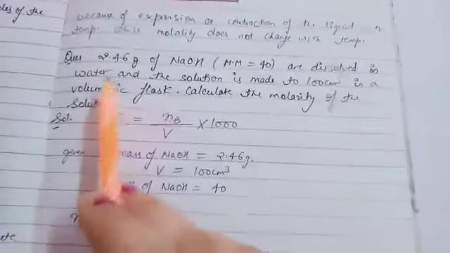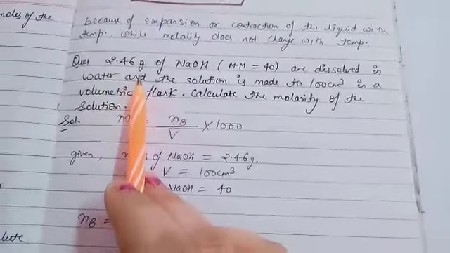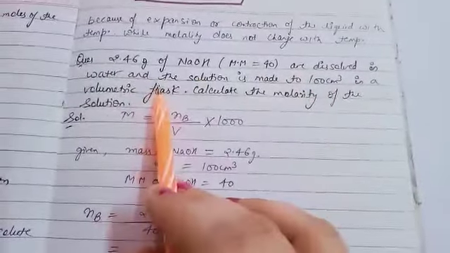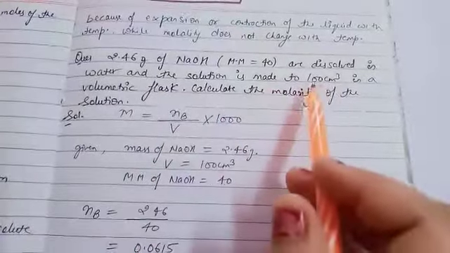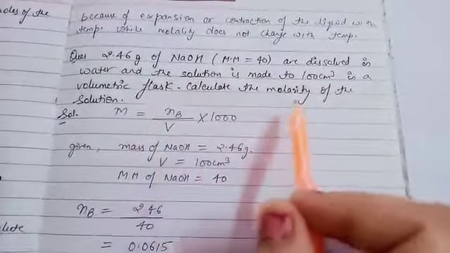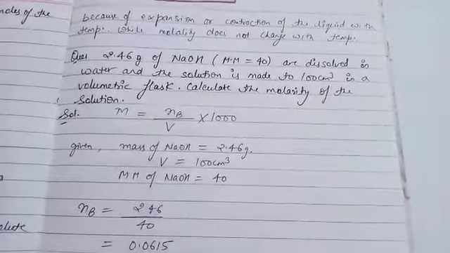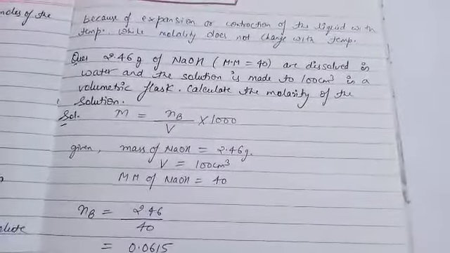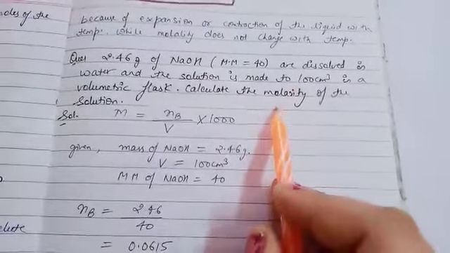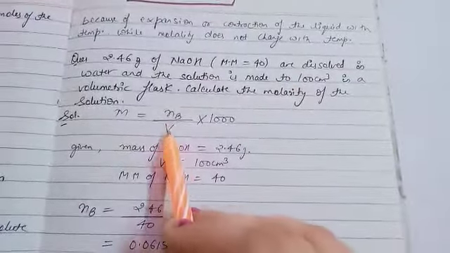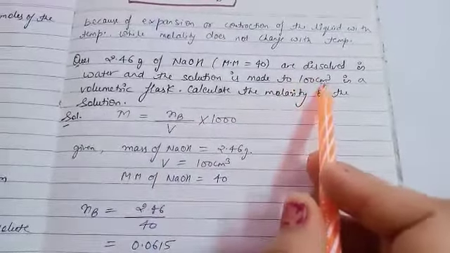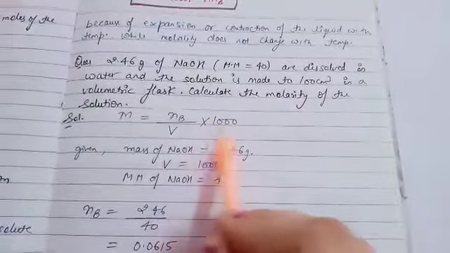Now in this, just see, 2.46 gram of NaOH is dissolved in water and the solution is made to 100 centimeter cube in a volumetric flask. Calculate the molarity of the solution. First of all, you have to write the formula. What you have to calculate? You have to calculate molarity. We have a direct formula, number of moles of solute upon volume. Now in this, volume is given in centimeter cube, so you have to multiply here with 1000.